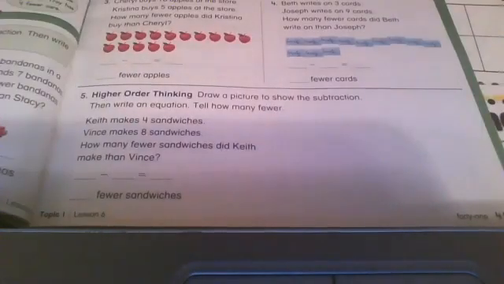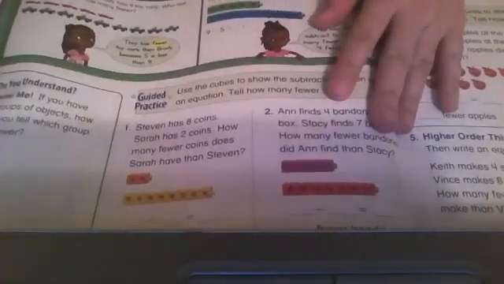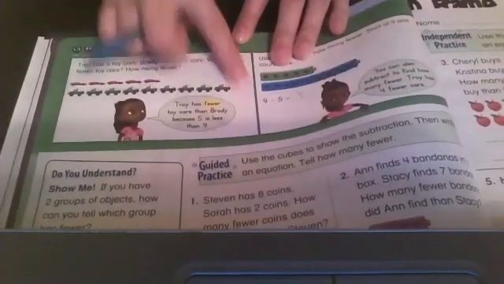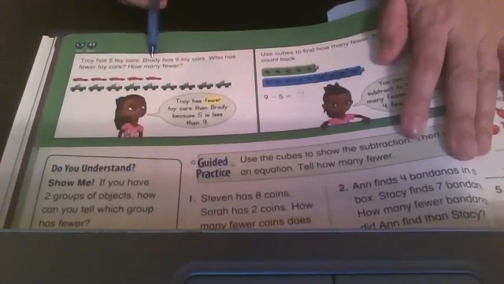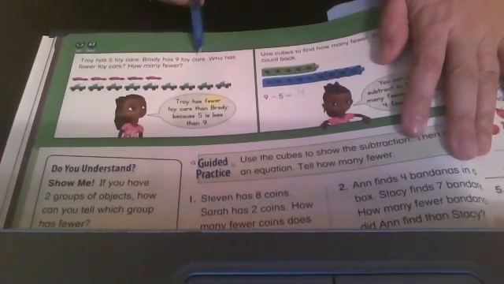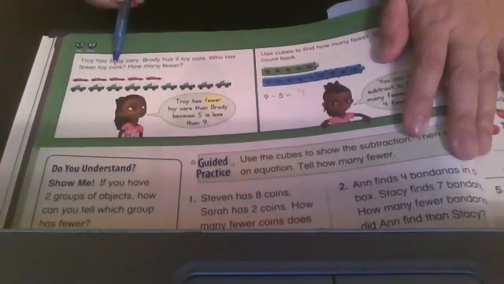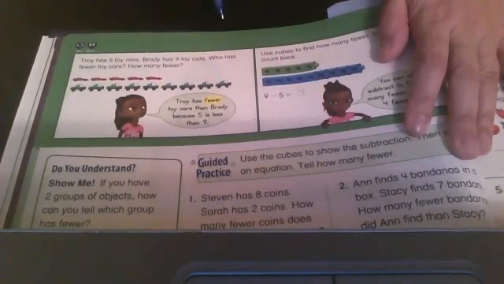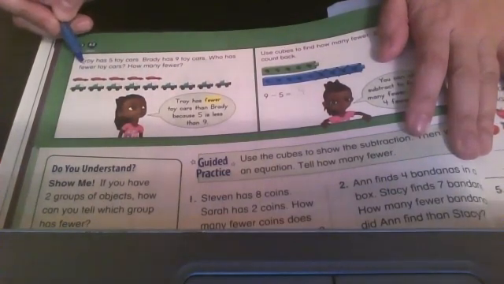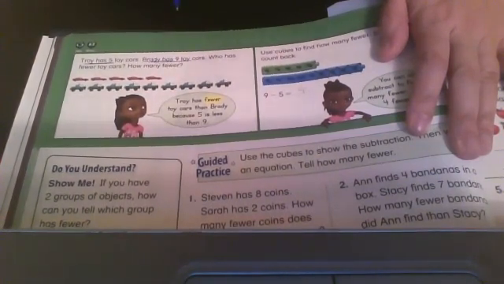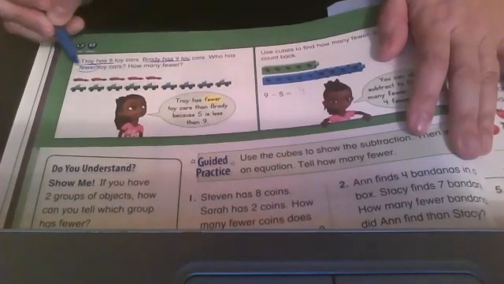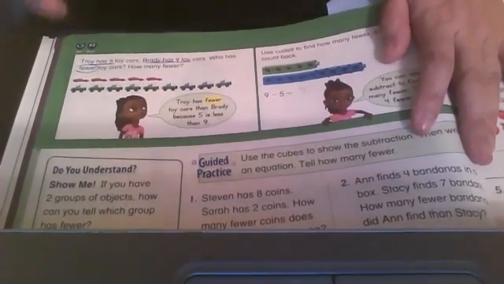And now I'm going to go ahead and turn to the next part of our lesson. So on this page, we see our friend Jada, and she has another story to share. So I'm going to go ahead and read it up here in the green box. Troy has 5 toy cars. Brady has 9 toy cars. Who has fewer toy cars? How many fewer? All right, so what's my important information? That Troy has 5, that Brady has 9, and then I'm being asked who has fewer.